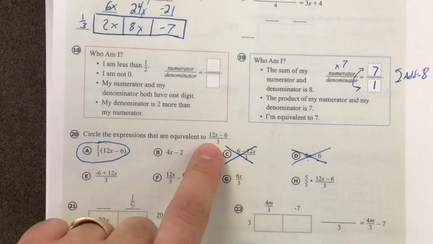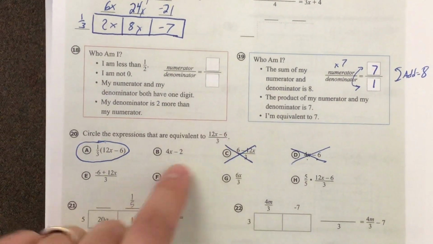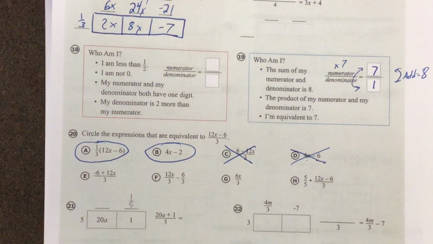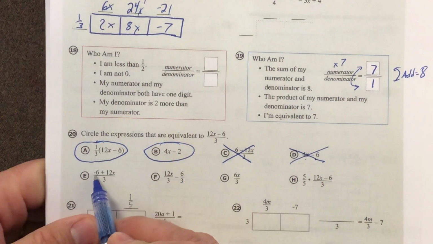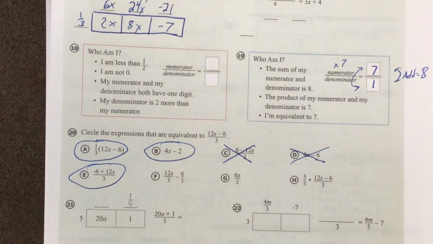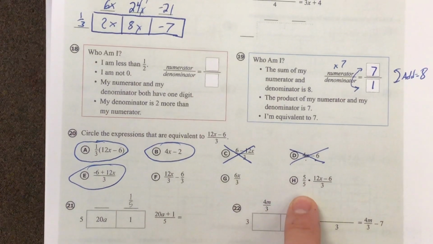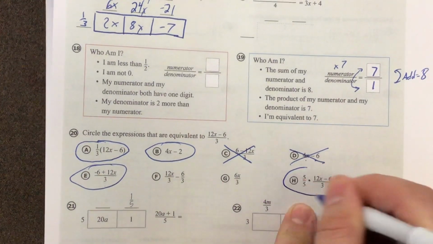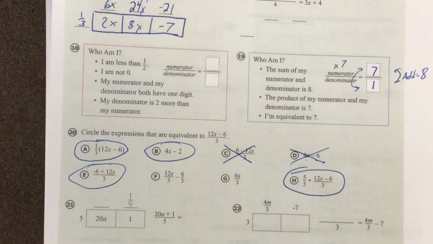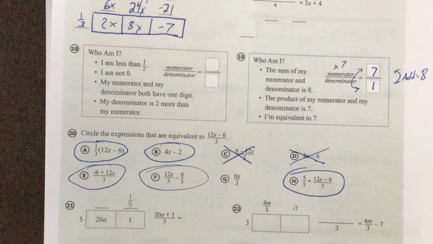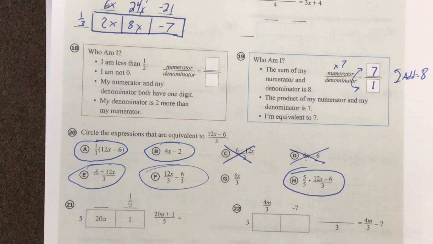B. F. H. 12x divided by 3, yes. Negative 6 divided by 3, yes. Sean is out. H. Shh, you guys have had plenty of guesses already. E. 12x, negative 6 divided by 3, correct. H. Yeah, it's the same thing times 1. All right, 50% chance. F. F, 12 divided by 3, negative 6 divided by 3. Good. Wow. Oh, yeah. I was rooting for you here.